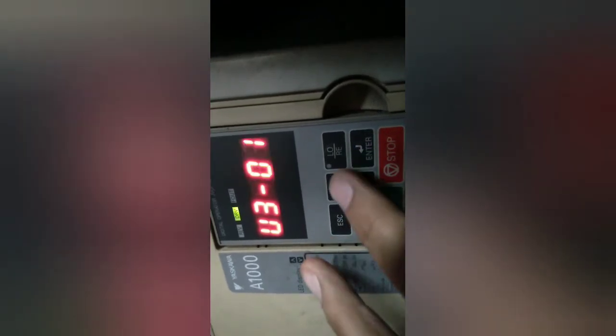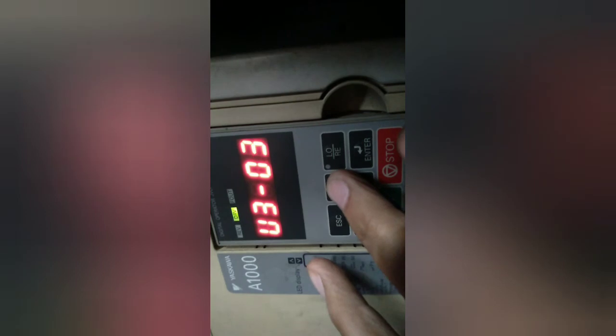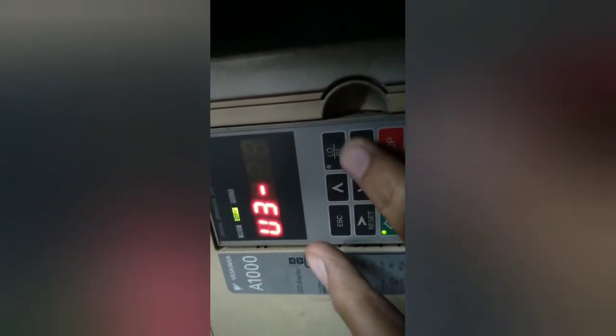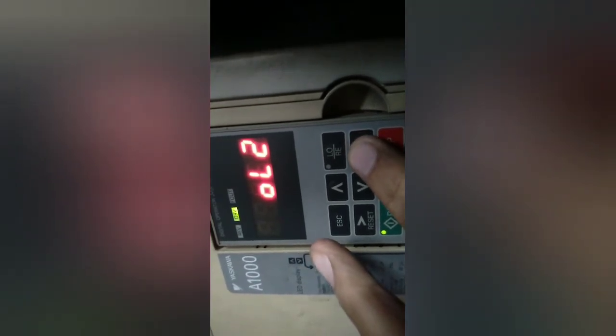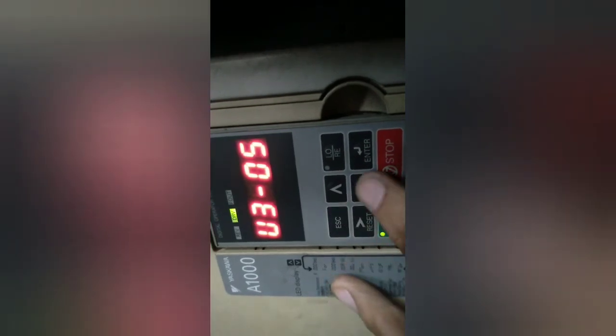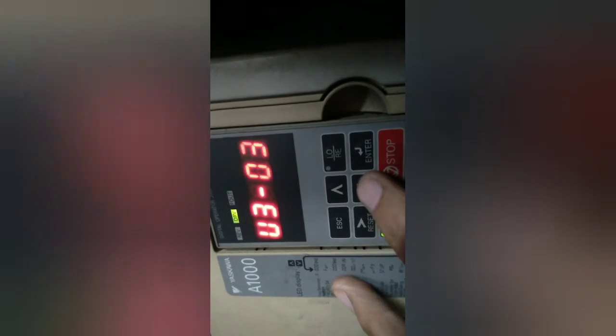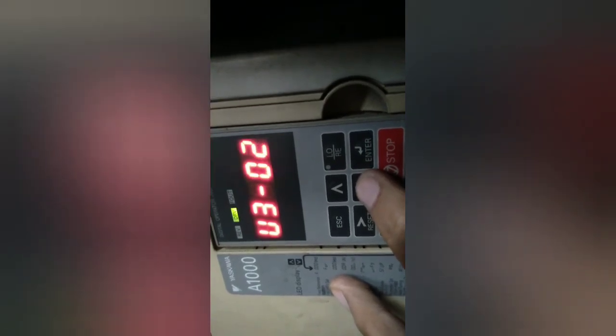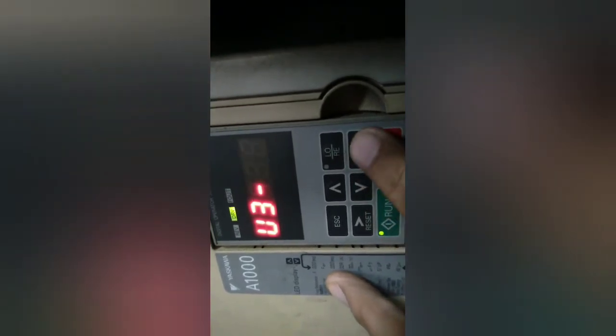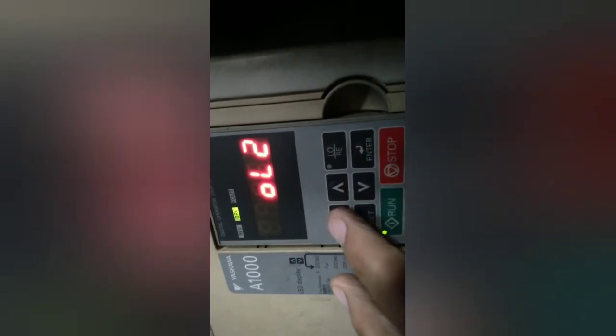There is definitely some abnormality, otherwise the running ampere would not reach 113.6 ampere. This was the last fault. OL2 was the last fault. OL1 is the motor overload, OL2 is the drive overload, in this Yaskawa A1000 model.